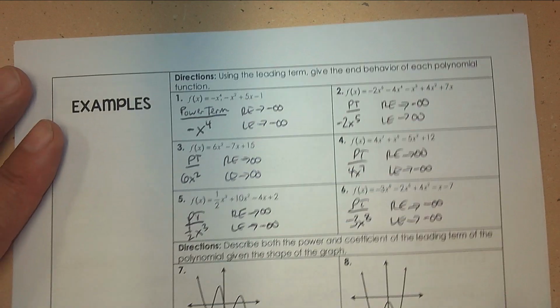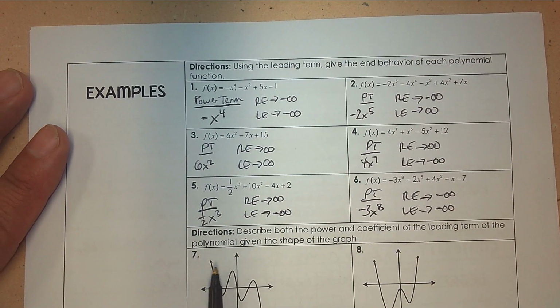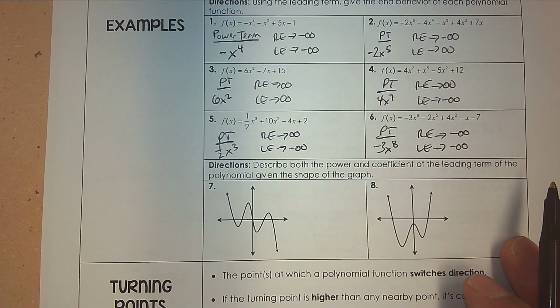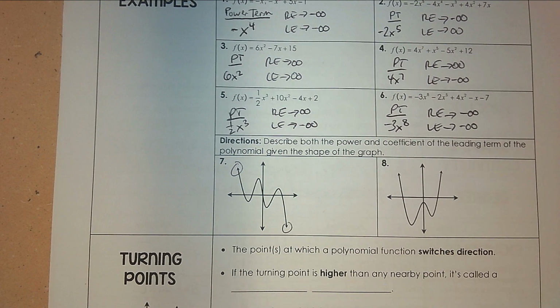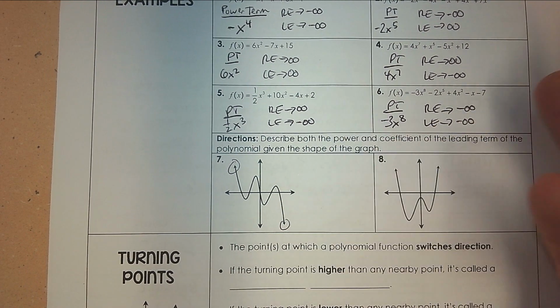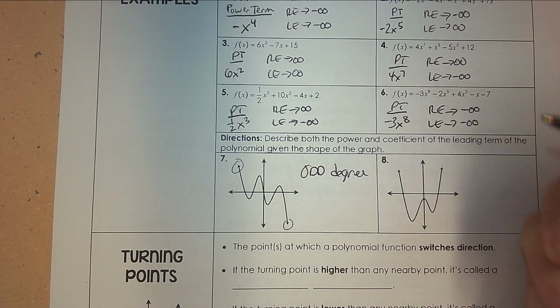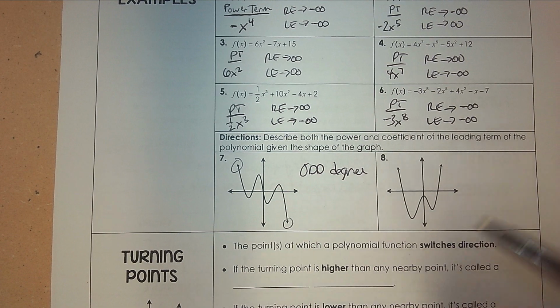It says describe both the power function and coefficient of the leading term of what's given. So what do we know about this? Well, we know what direction. Are they going in the same direction or opposite direction? And because they're going in opposite directions, you must know that there must be an odd degree to the power term. That makes it go in the other way.